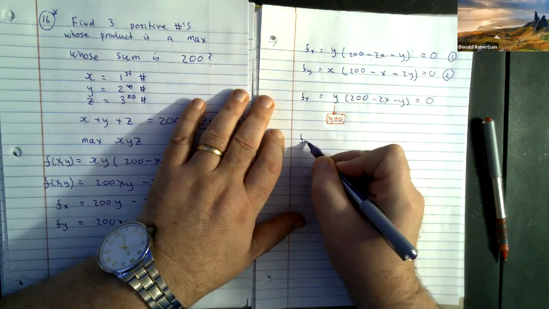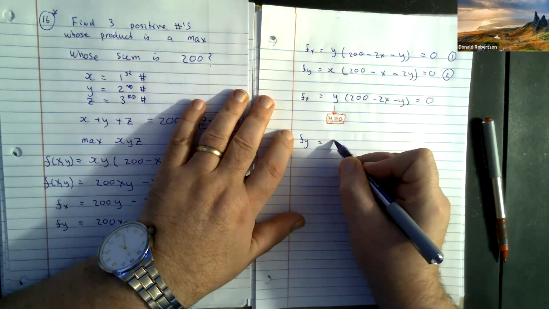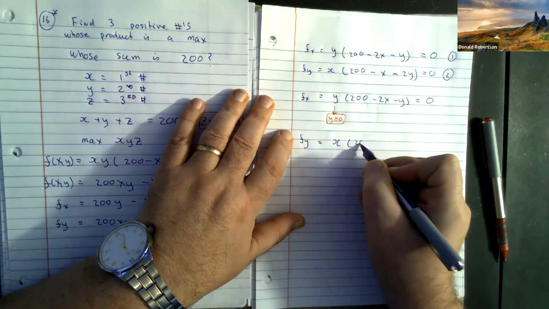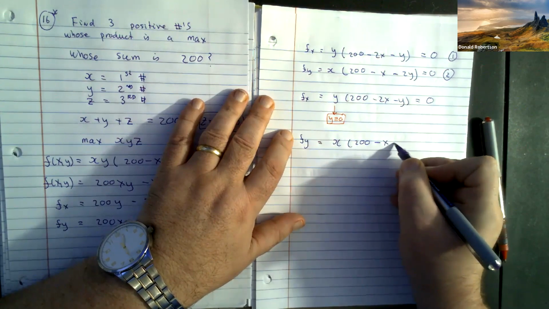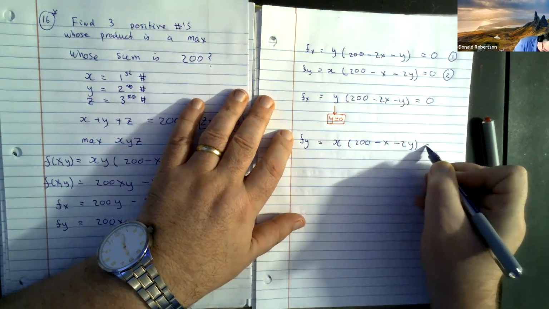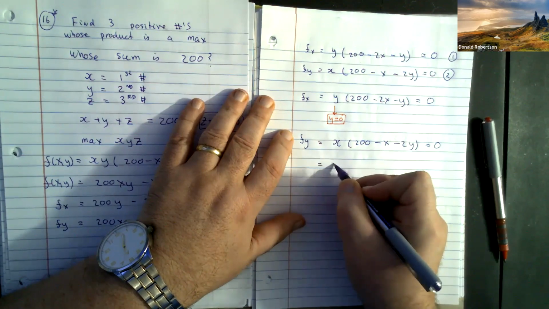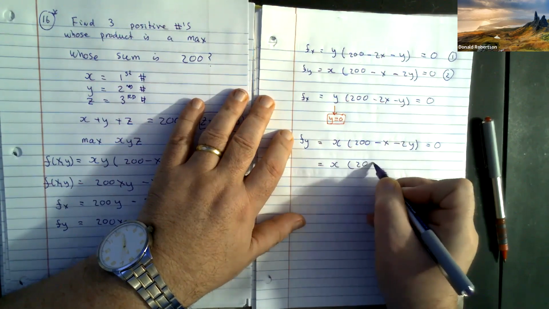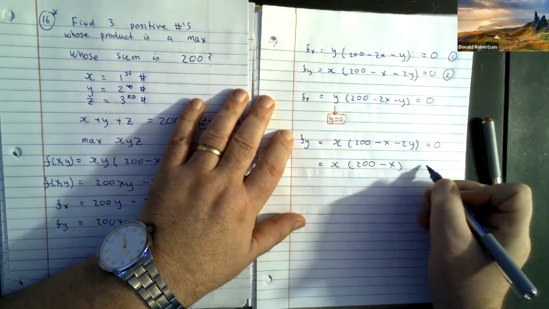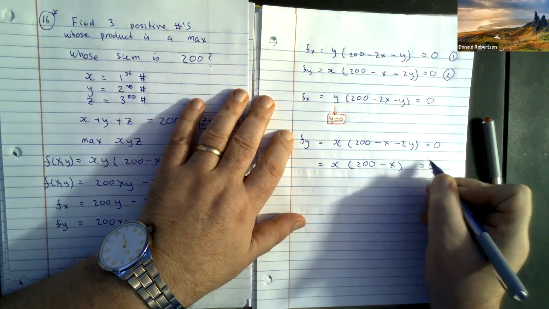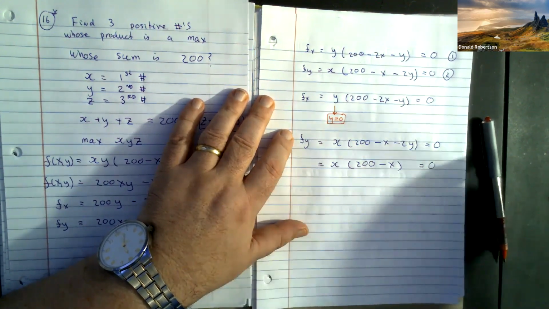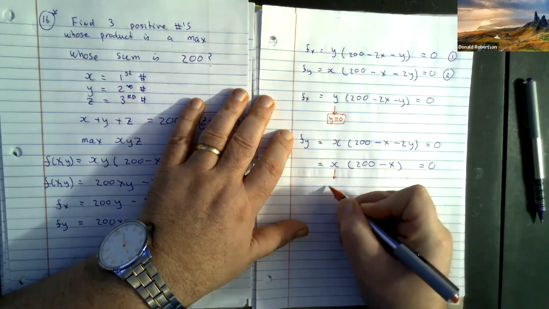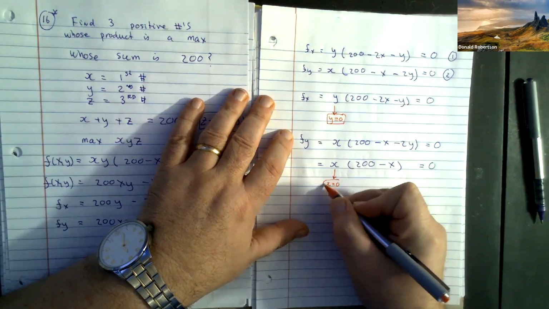Then the second partial derivative is going to be x, 200, take away x, take away 2y, has to be 0. And if y is 0, you get x, 200, take away x equals 0, because 2 nothings are nothing. And that generates the x could be 0.